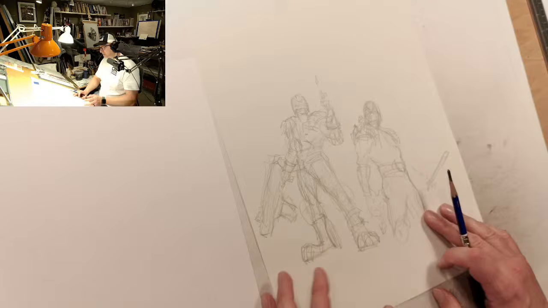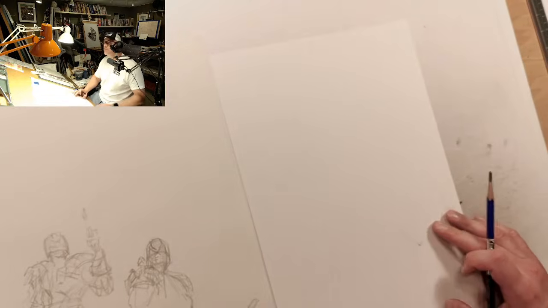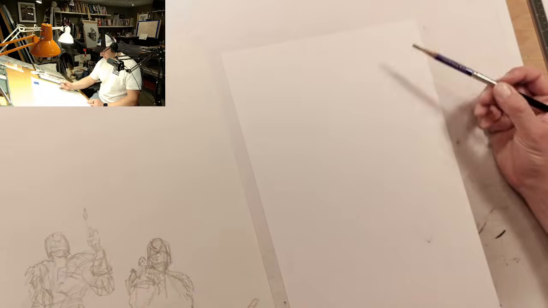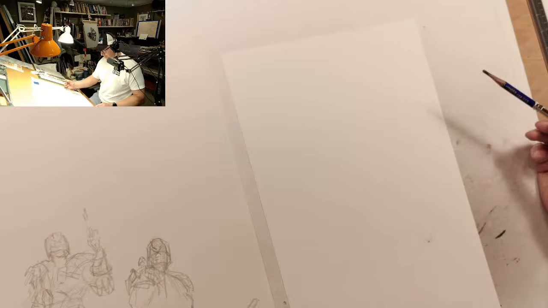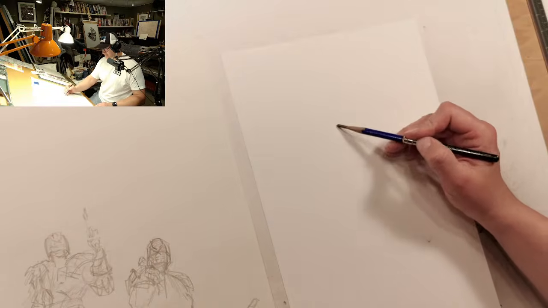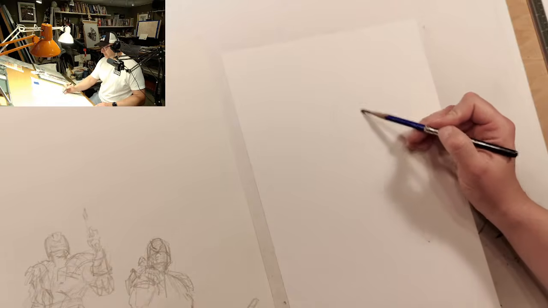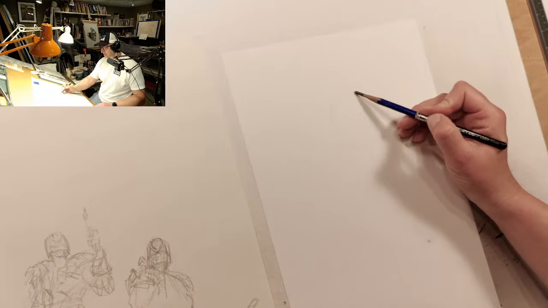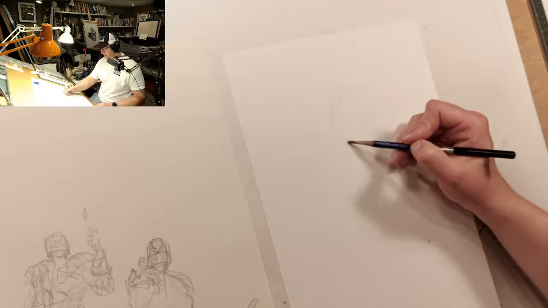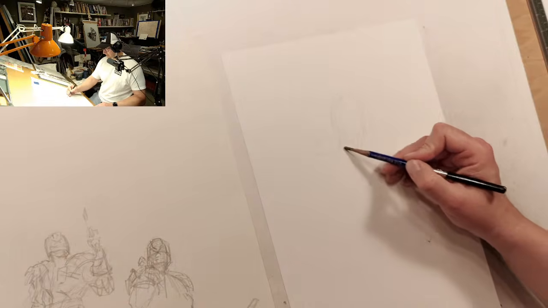All right, well, let's do that. It's fun. All right, so I'm gonna place him real quick and then work out. I'm just gonna place him roughly. That's maybe a little too big here since he's way up there.